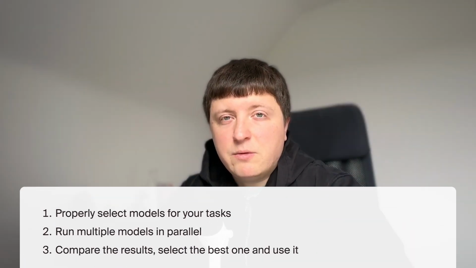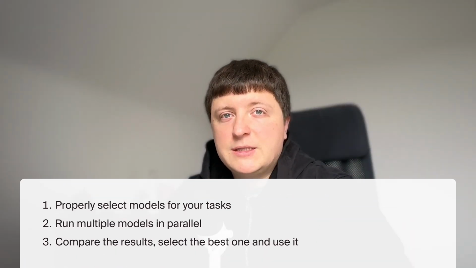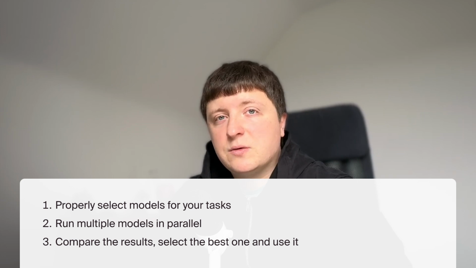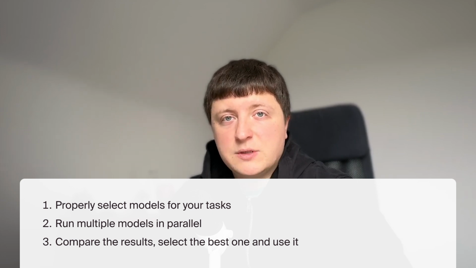In this lesson, we will learn how you can properly select models for your task in Cursor, and also how to run multiple models in parallel, compare the results, and select the best one, and then use it.